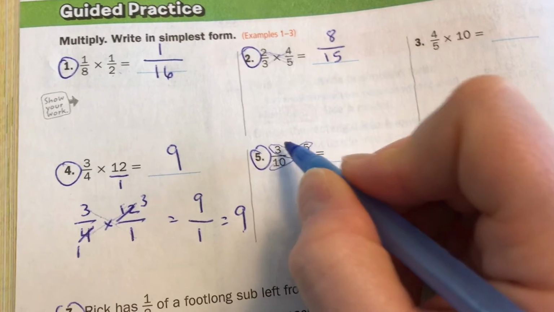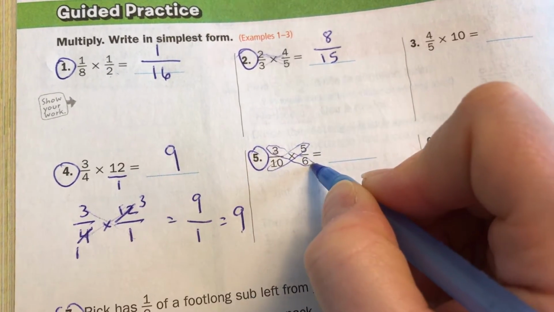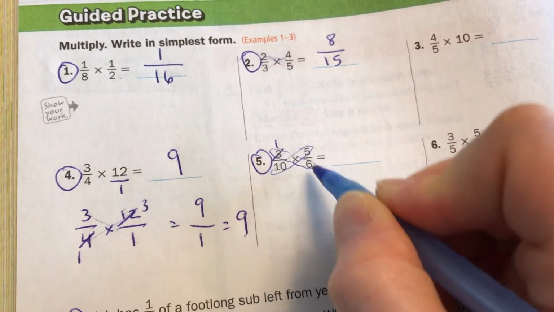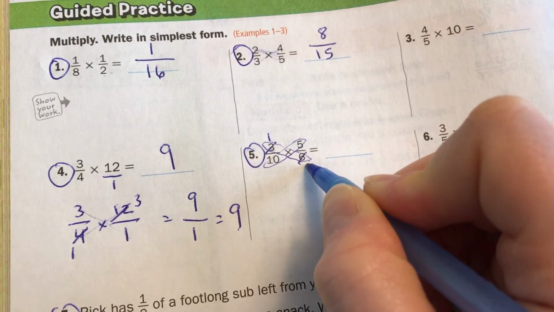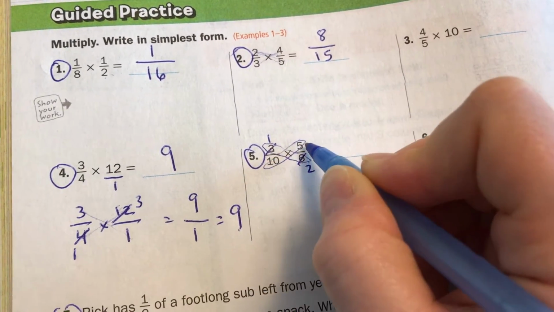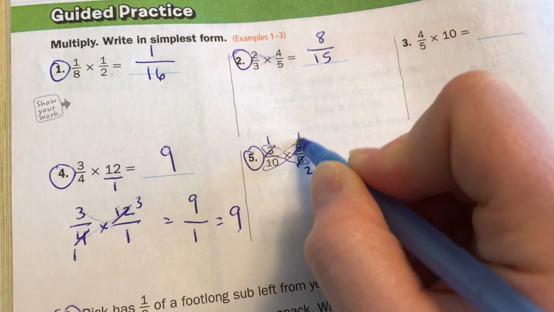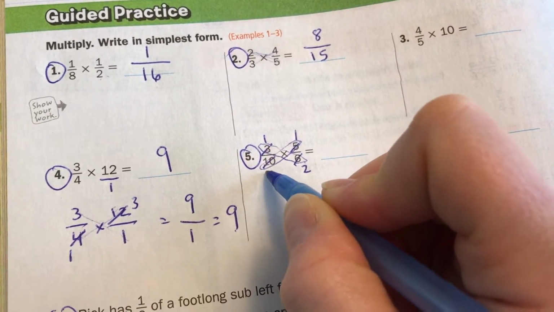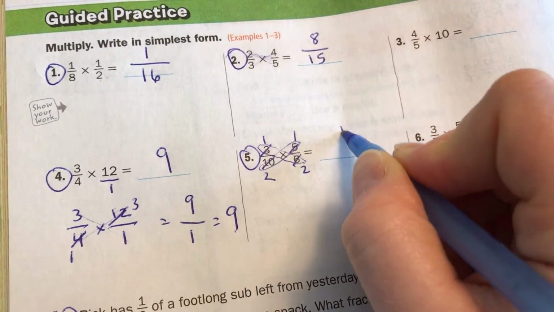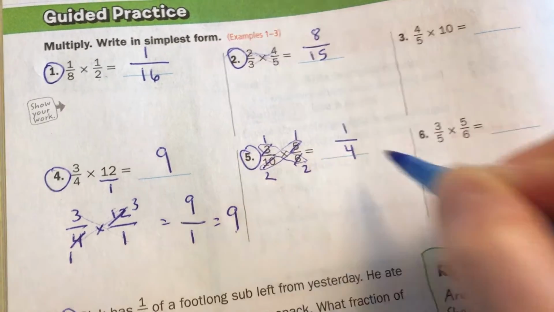All right, so 3 divided by 3. These can both divide by 3. 3 divided by 3 is 1. 6 divided by 3 is 2. These can both divide by 5. 5 divided by 5 is 1. 10 divided by 5 is 2. 1 times 1 is 1. 2 times 2 is 4.